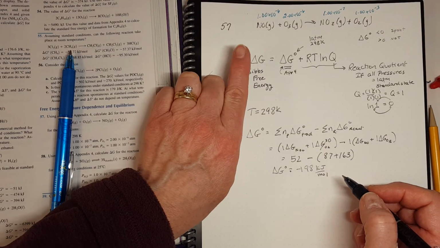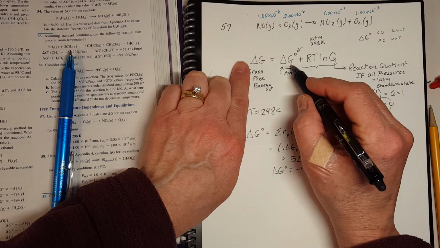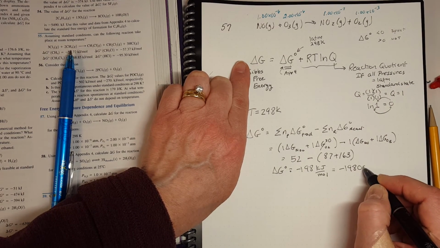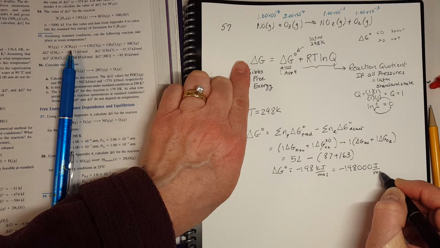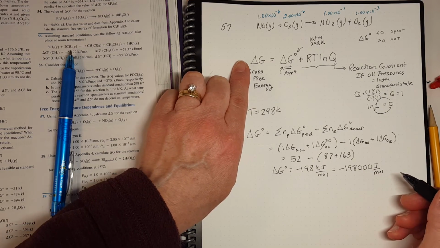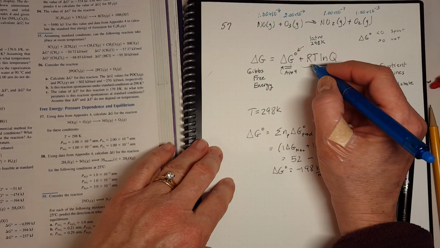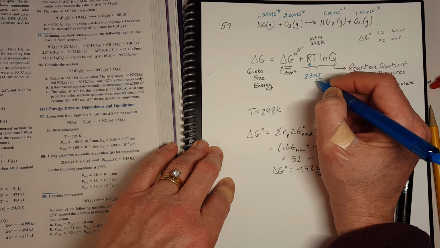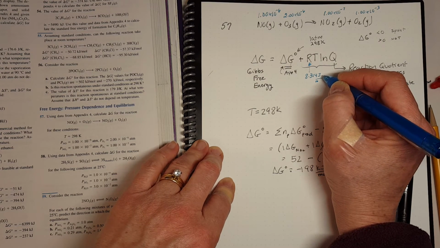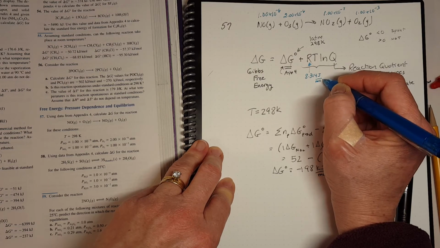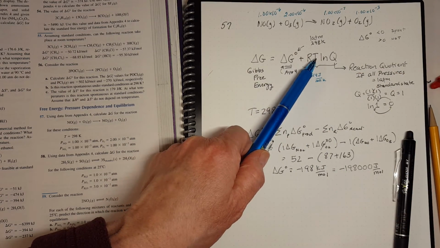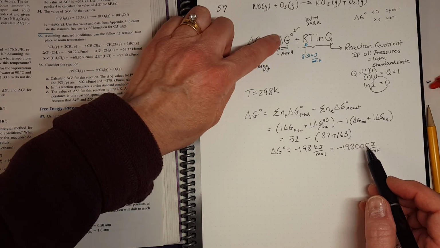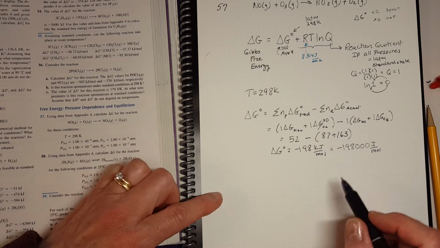Now be careful because this is kilojoules per mole. When I use this equation, I have to change the delta G's to joules per mole, and I'm just going to change it right here, it's negative 198,000 joules per mole. Because remember, this R, the gas constant, is 8.314 joules per mole Kelvin, and then this would be Kelvin, and that would come out right. So in order to use the delta G standard here, we have to get it into joules, not kilojoules.